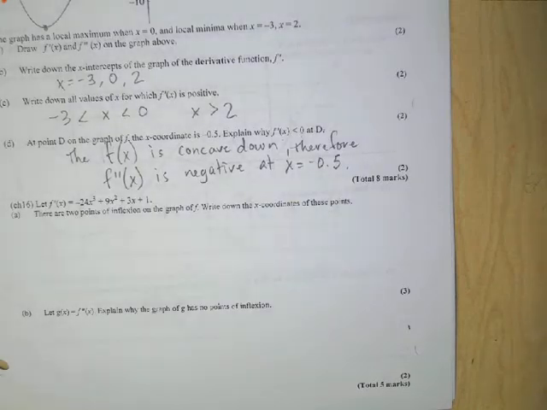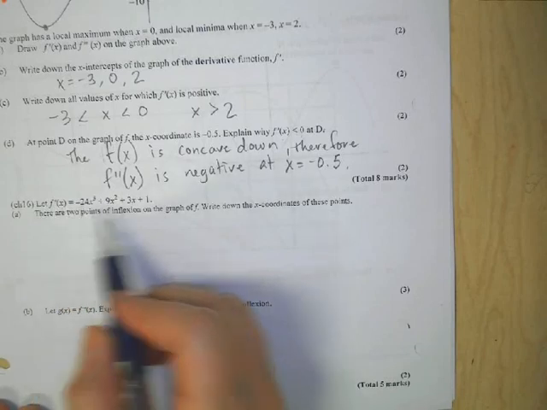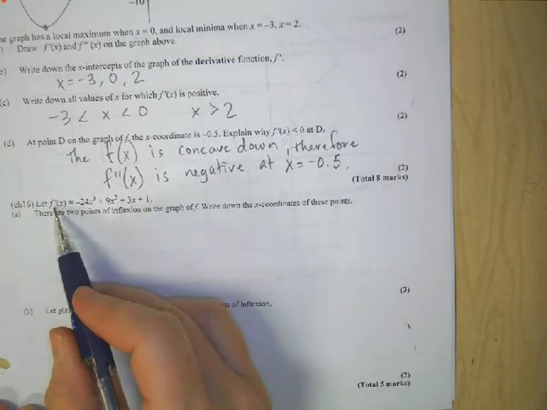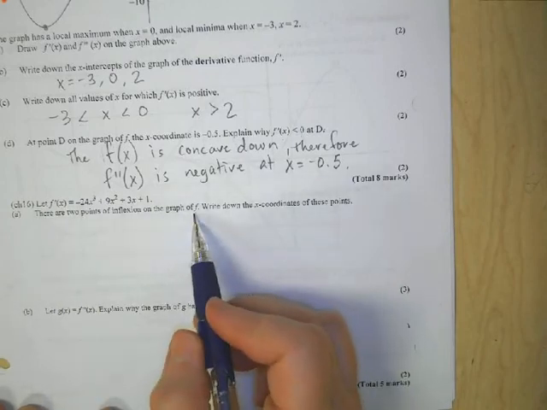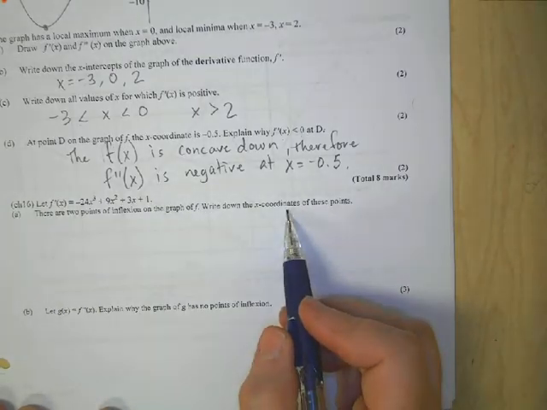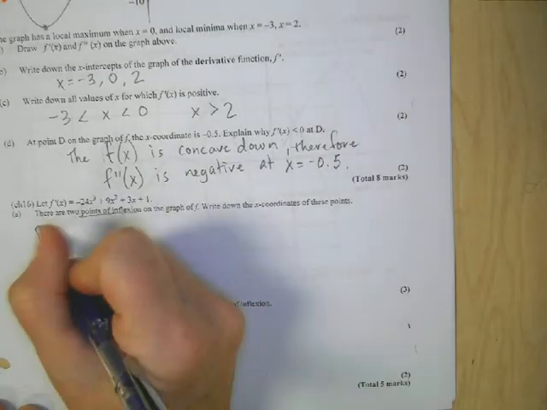Okay, problem number 2. Let f prime of x equal this. Notice this is the first derivative. Then it says there are 2 points of inflection on the graph of f. Write down the x-coordinates of these points. So to find points of inflection, we need the second derivative.